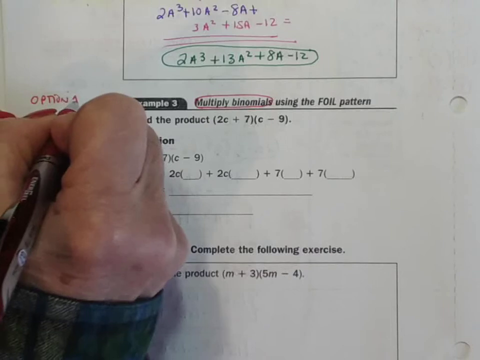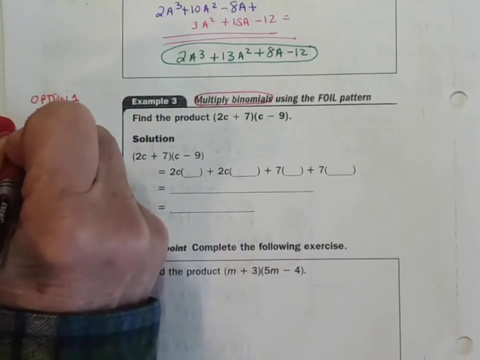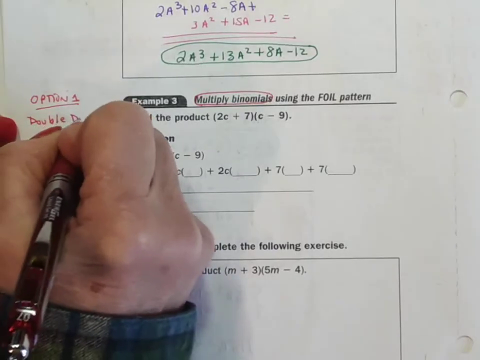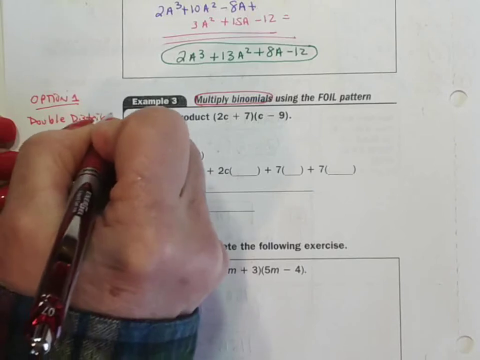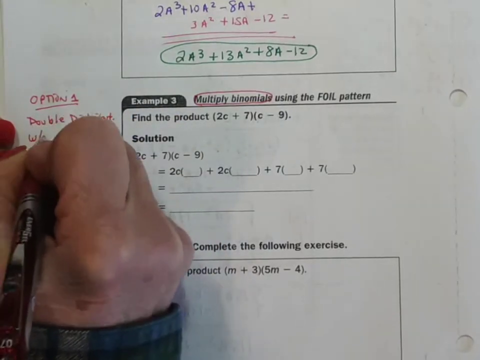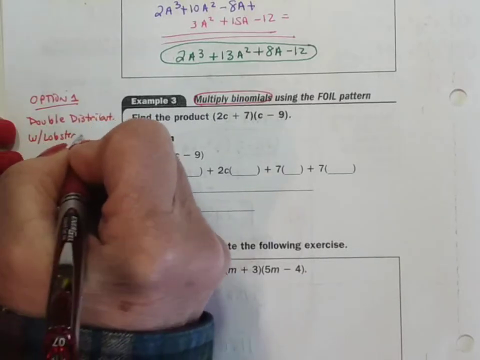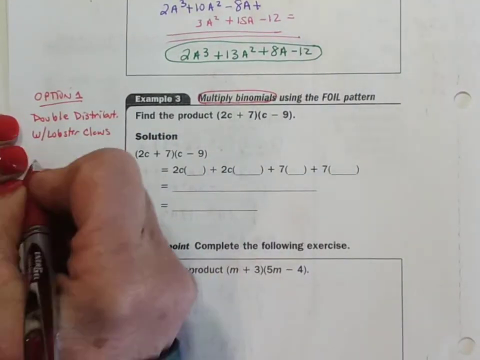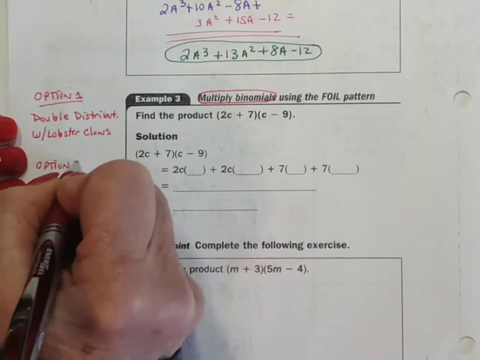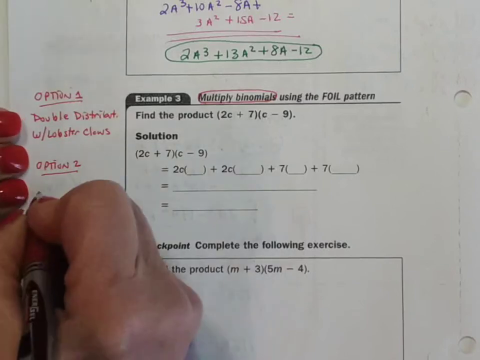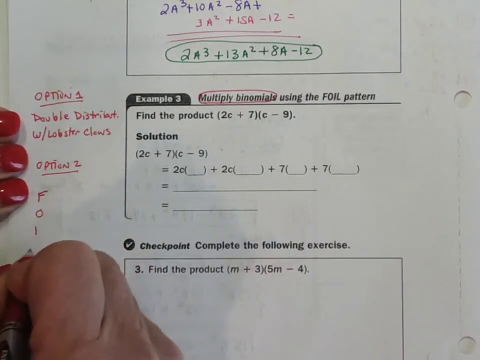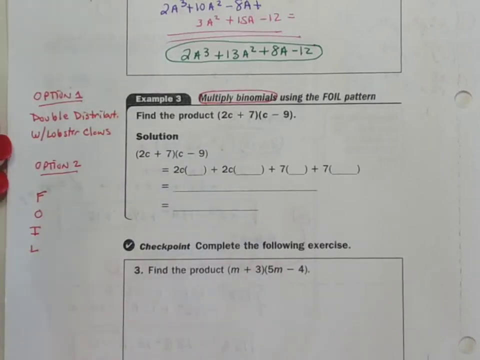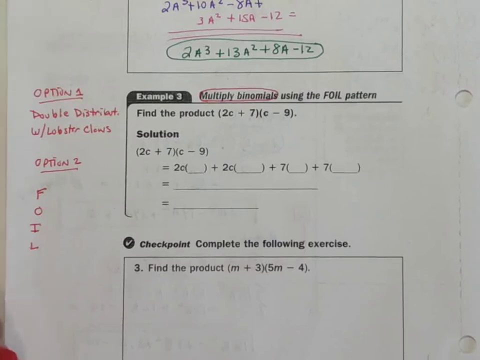Option 1. I call this double distribution with lobster claws. Option 2, some people like to do something called FOIL. Okay. So as I go through this problem, I'm going to show you both methods, and you do the one that you like.